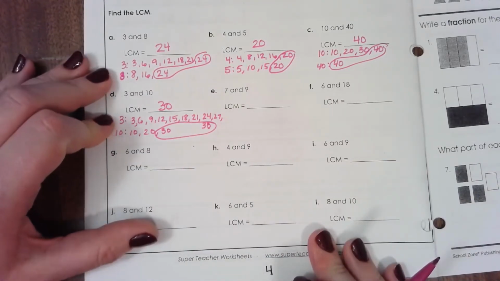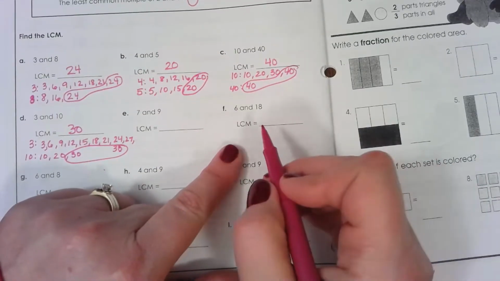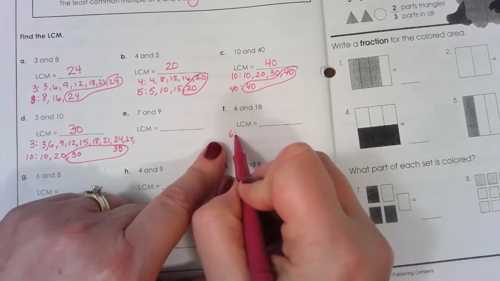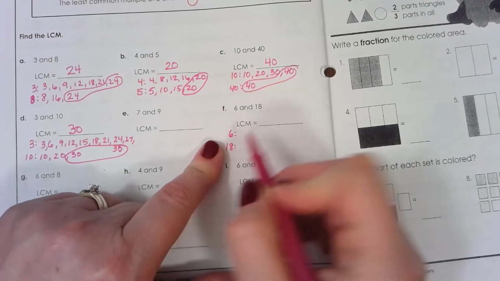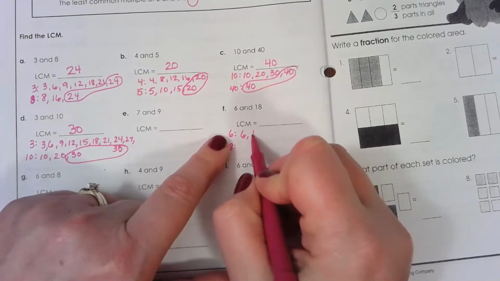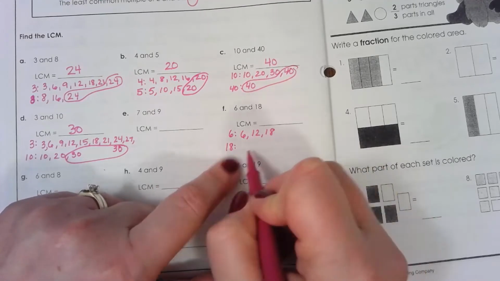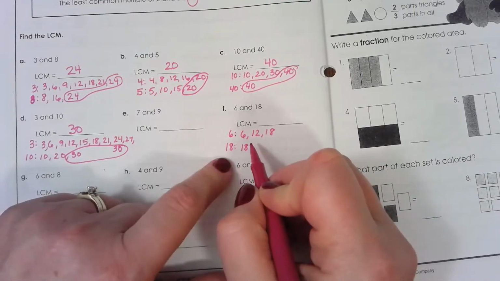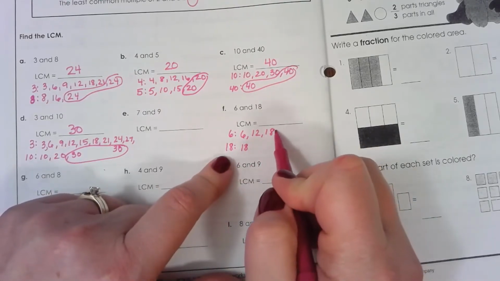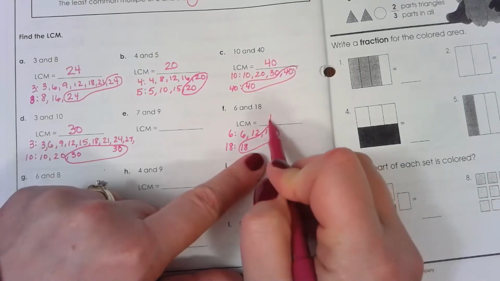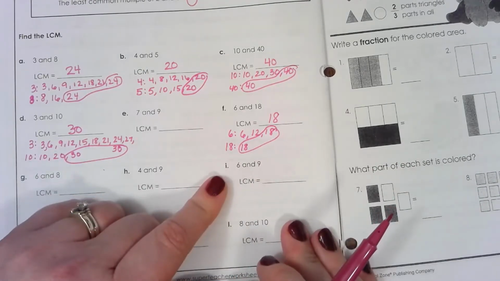Okay, how about, let's try letter F, 6 and 18. Count by sixes, 6, 12, 18. Notice I get to the other number I'm trying to find the least common multiple of. So 18 is what they have in common.